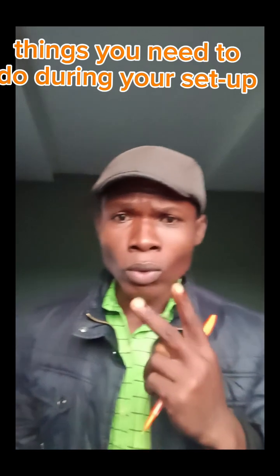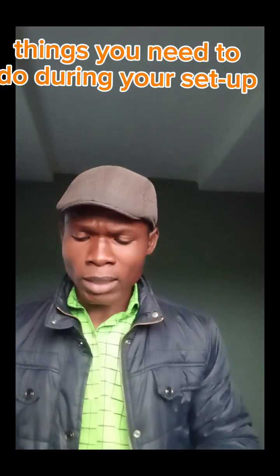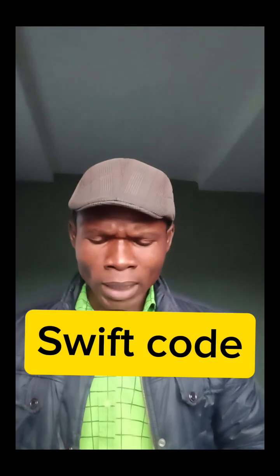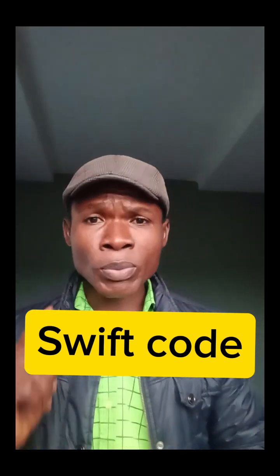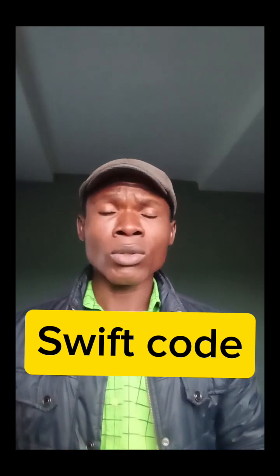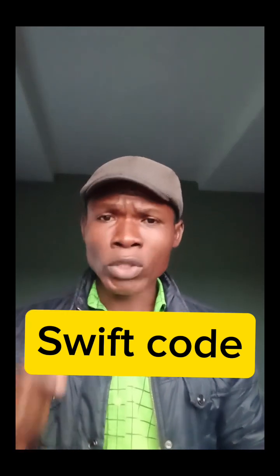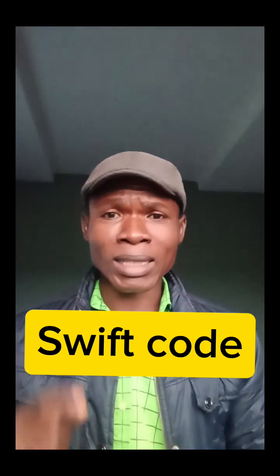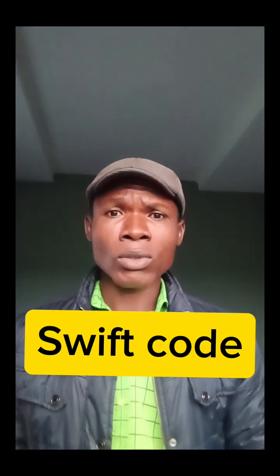And number two, what you need is the switch code. Some may wonder, what is this switch code? Each bank, if you are using a local bank here in Nigeria, has its own switch code. The switch code is the international code that each bank uses to do international transfers.